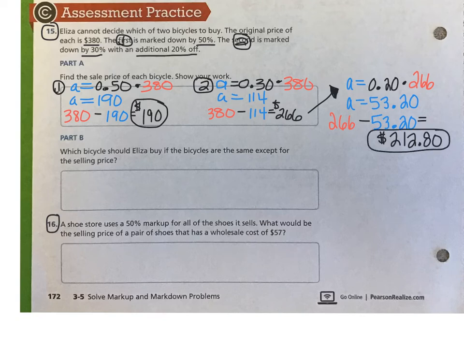So now let's take a look at part B. Which bicycle should Eliza buy if the bicycles are the same except for the selling price? Well, in this case, if Eliza is trying to save money, she needs to buy bicycle number 1 because it is the better deal.